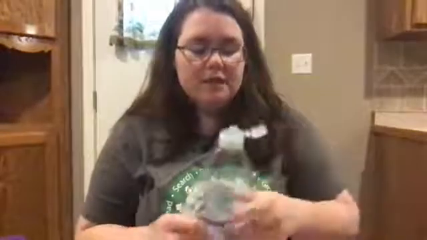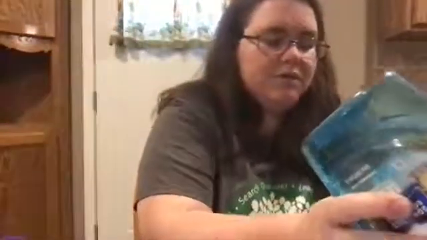And like I said, if you don't have blue dish soap, you can use a different color of dish soap. We want to make this layer look a little bit green. This is called the midnight zone. So it's going to look a little blue, a little green. So we're going to put our dish soap into our bowl. And like I said, you need to use a different bowl for each one of the different layers.